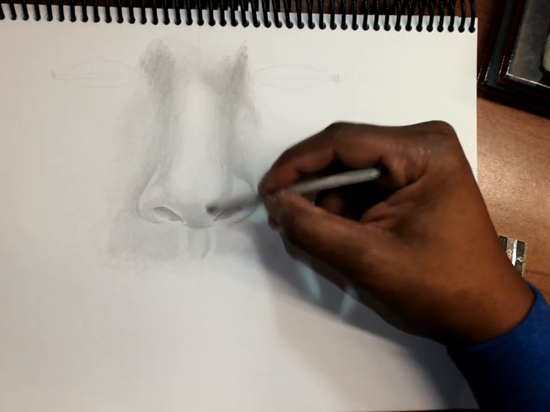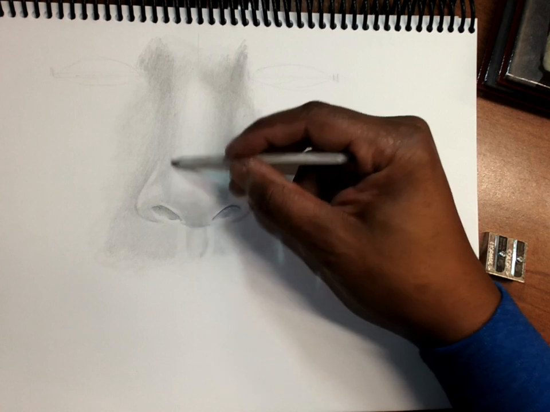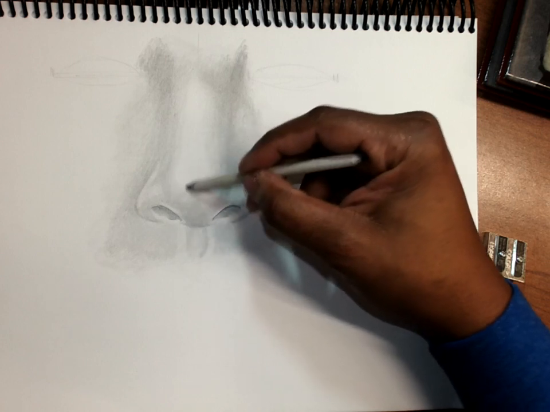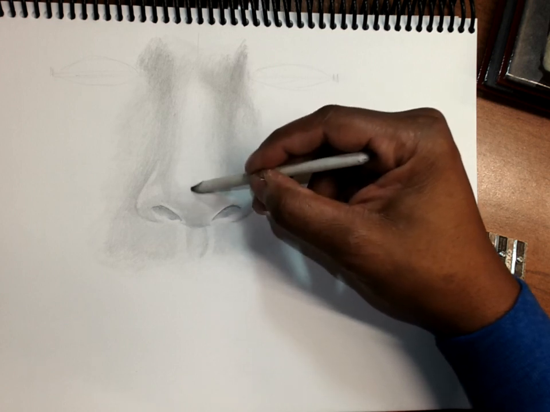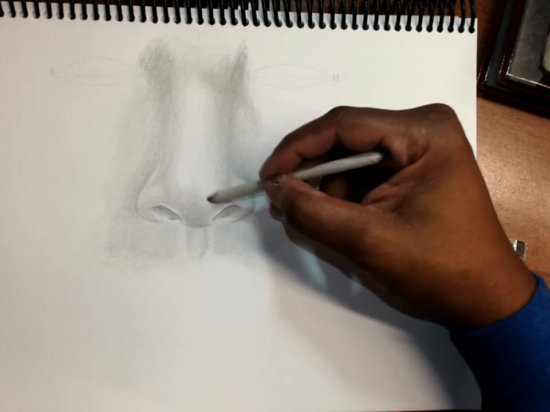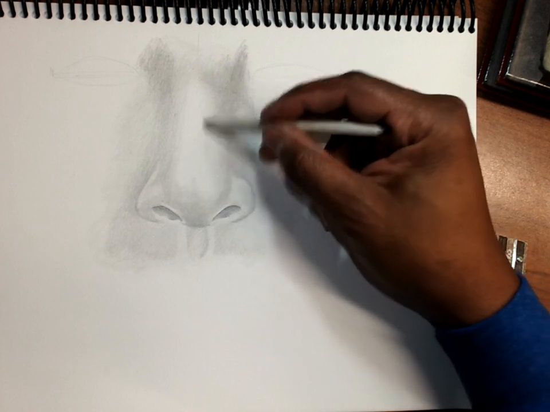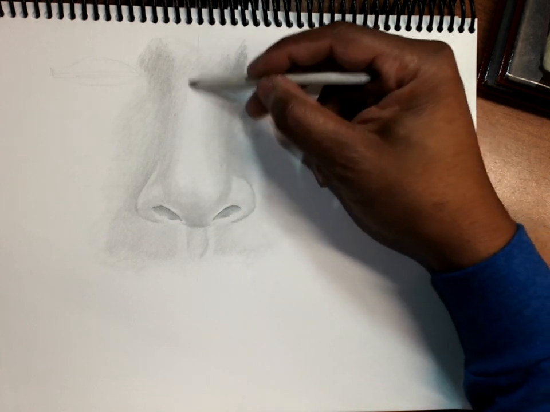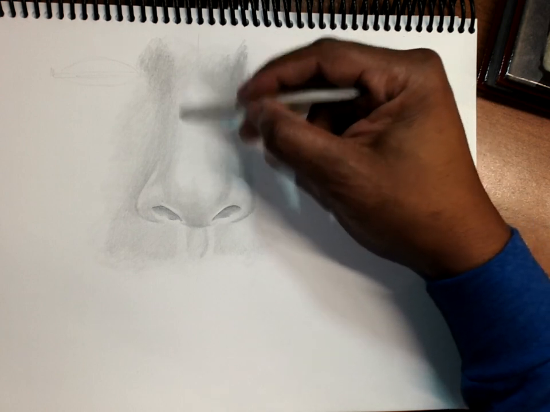The blending stump is definitely a tool to really create a smoother blended transition, especially in your really light areas. As I'm transitioning from gray to white and I want to create those subtle value changes, I can do that more so with the blending stump because I'm not adding more and more pencil, but I'm just manipulating the surface quality of what I already have.